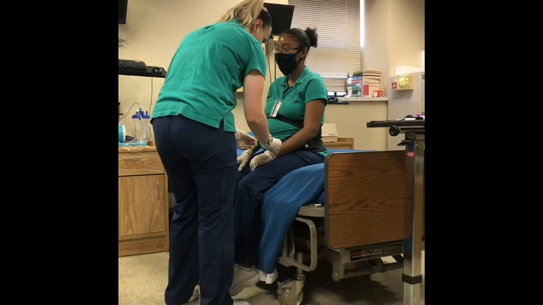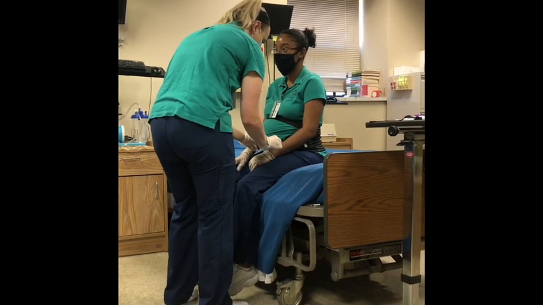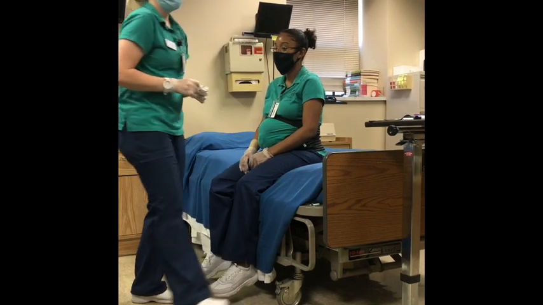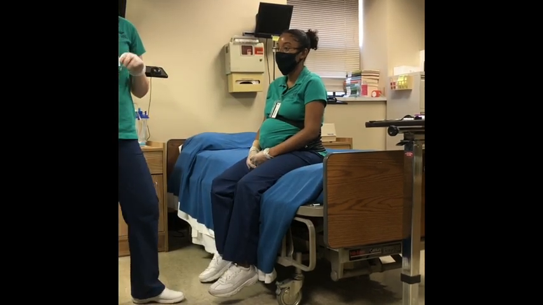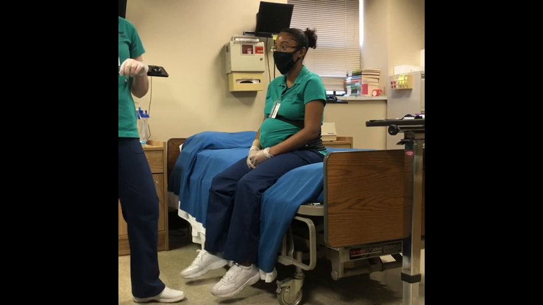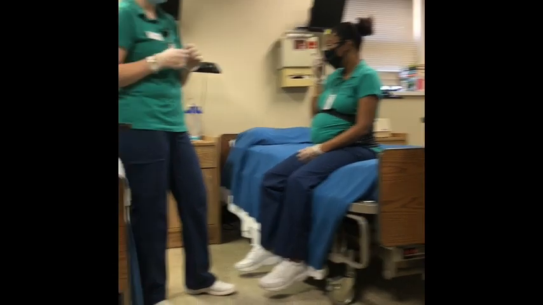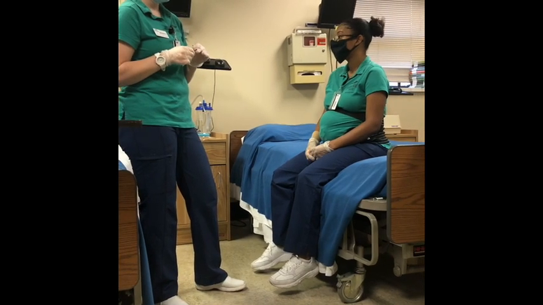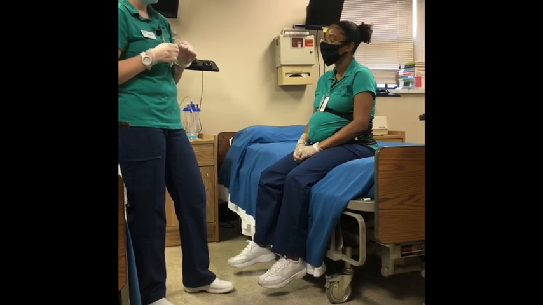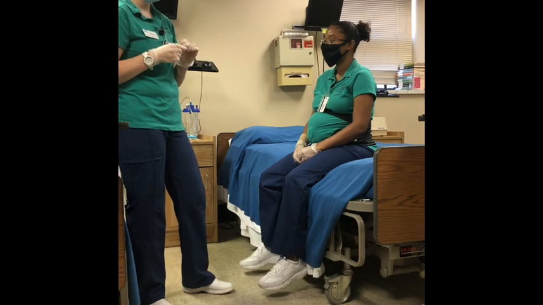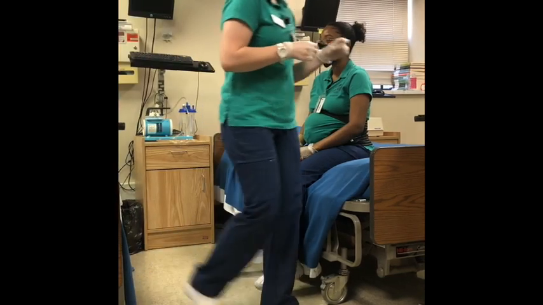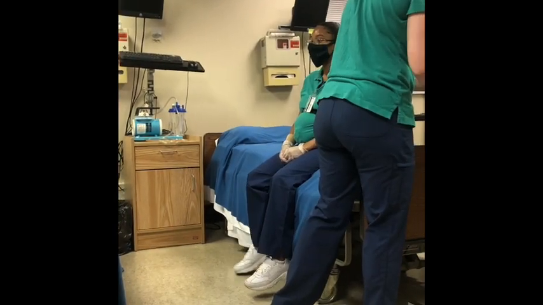I would first test with cotton point. If there is any abnormal pain perception, I would test with temperature perception. Then I'm going to move on to discriminatory sensation. So the first thing I'm going to do is stereognosis.